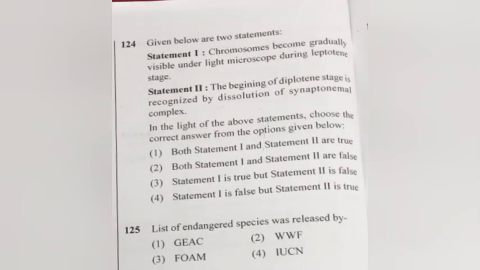124. Given below are two statements. Statement 1: Chromosomes become gradually visible under the light microscope during the leptotene stage. Statement 2: The beginning of the diplotene stage is recognized by dissolution of the synaptonemal complex. In the light of the above statements, choose the correct answer from the options given below. Answer 1. Both statement 1 and statement 2 are true.